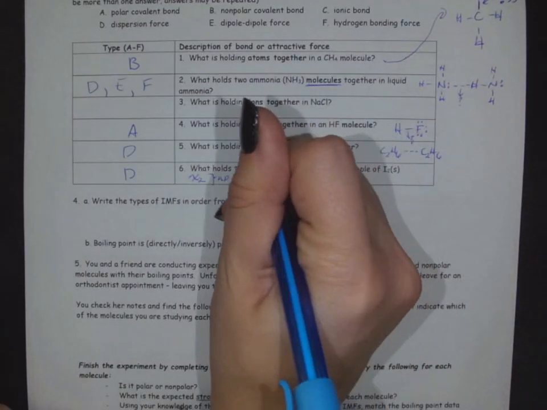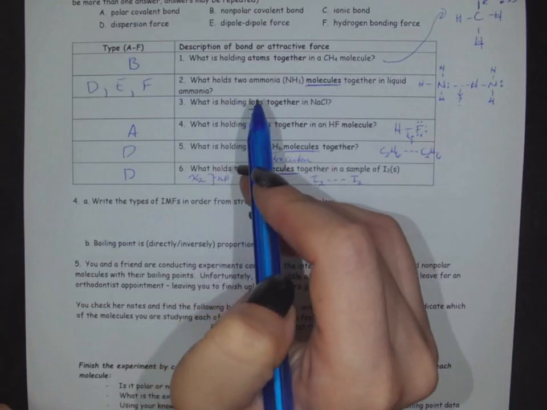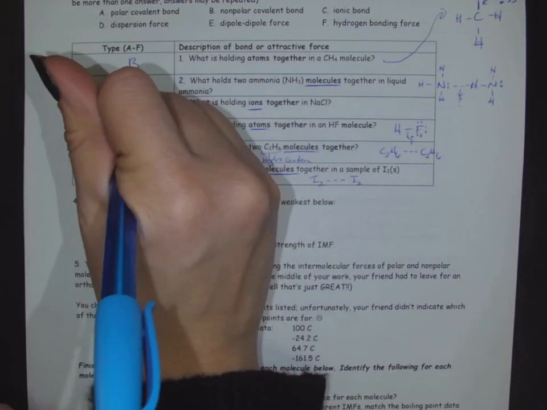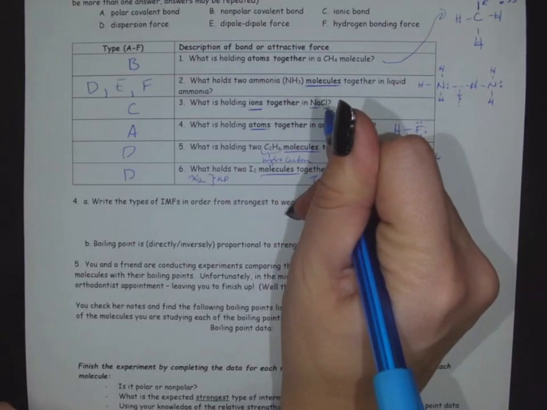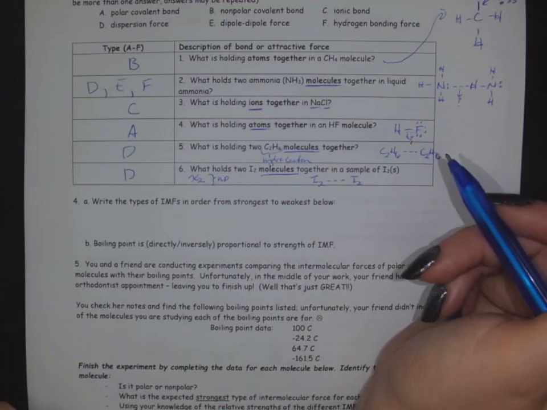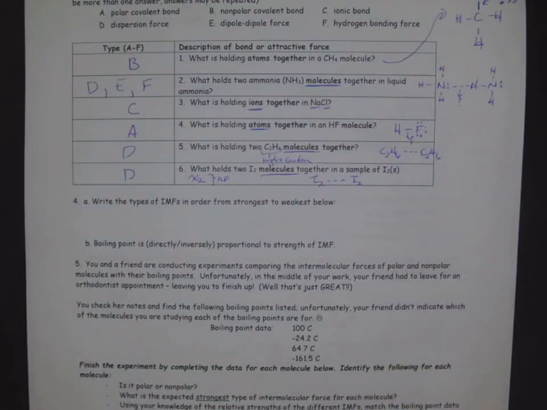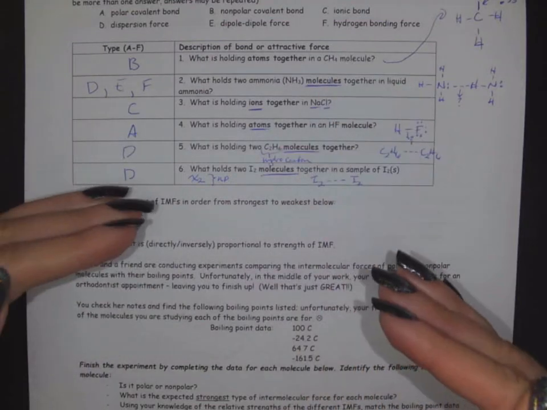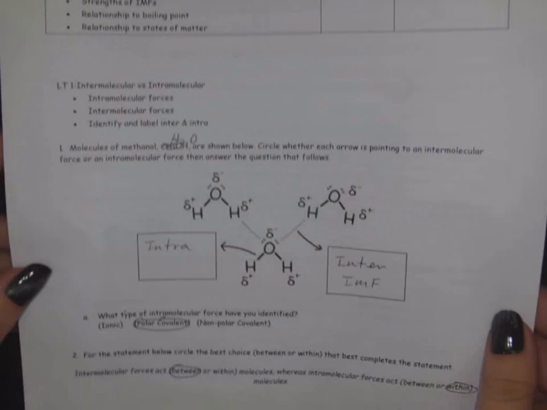What holds ions together? Ionic bonds. As soon as I say an ion, your only answer option is an ionic bond. The other way to catch this is that it's a metal and a non-metal. When you have a metal and a non-metal together, then that's an ionic bond. Okay. So I would say that question is the most difficult for students. So I wanted to talk through that and then just make sure you spend a little time reviewing this review.